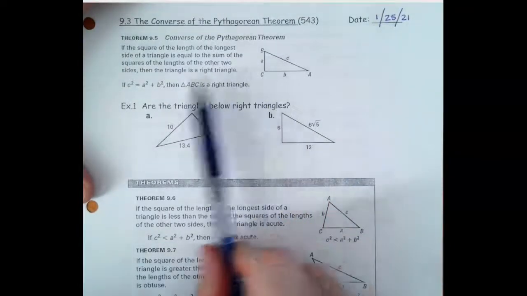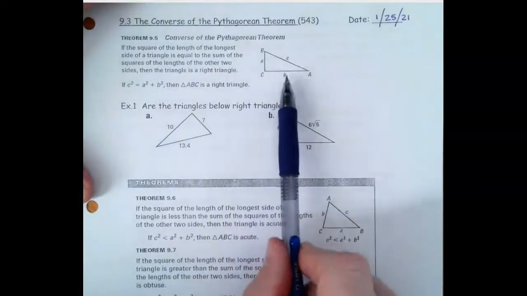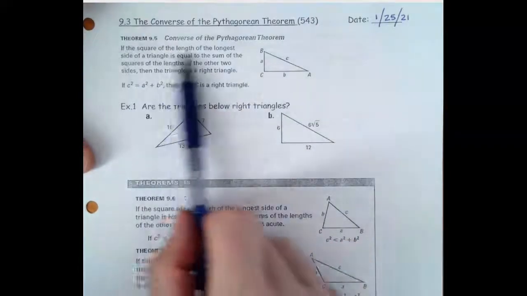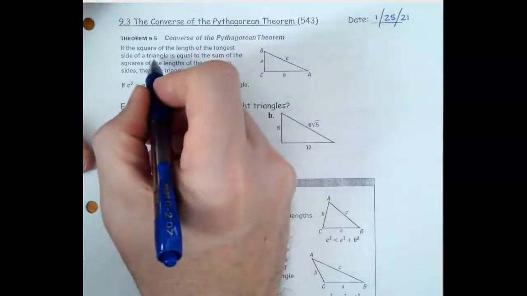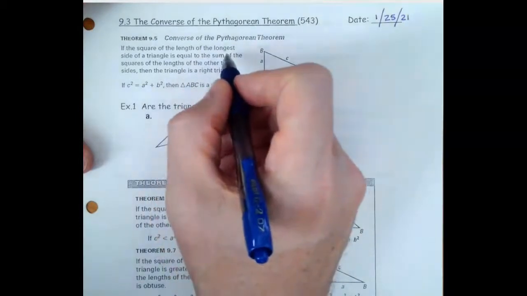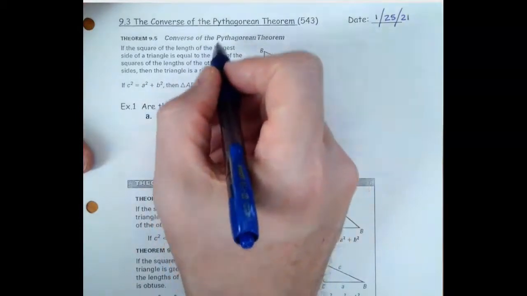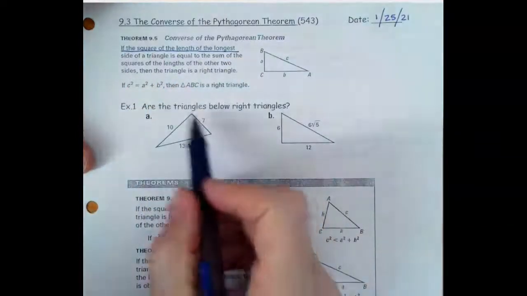So if you know what the three sides are, you can check to see if you square the two smaller sides, and then you know it's a right triangle. Okay, so that's what we can look at here.